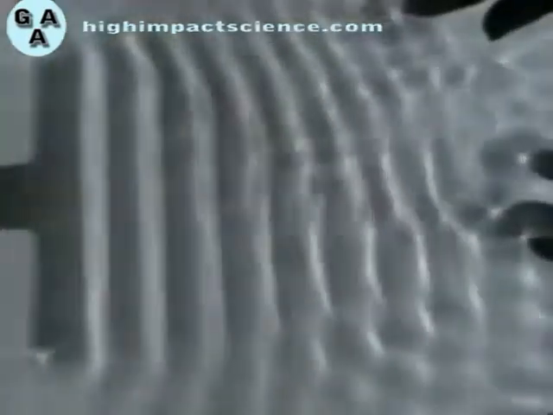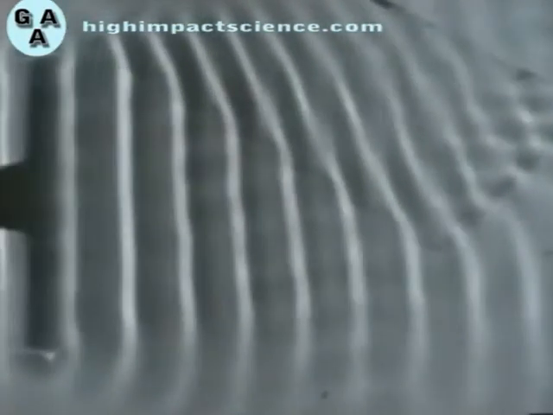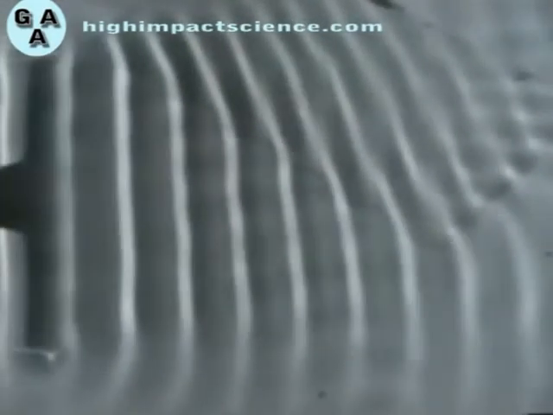When the sheet is at an angle, the wave also changes direction. The wavefronts bend as they reach the plastic sheet.